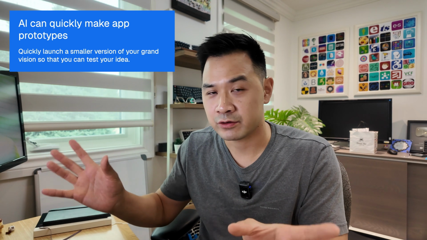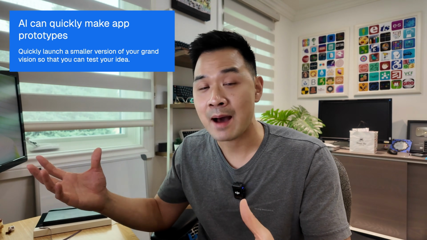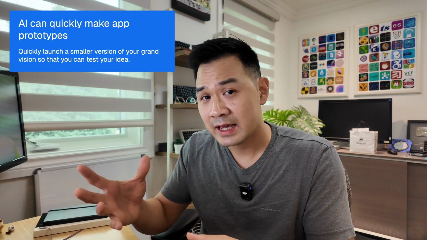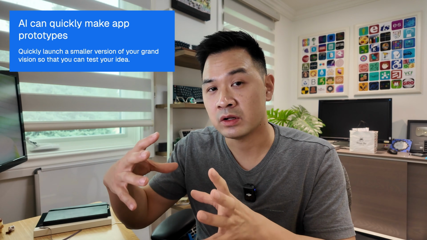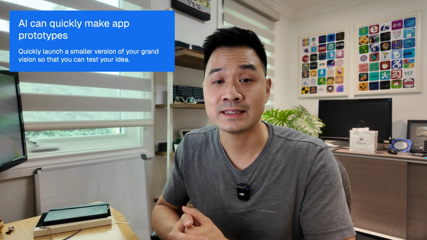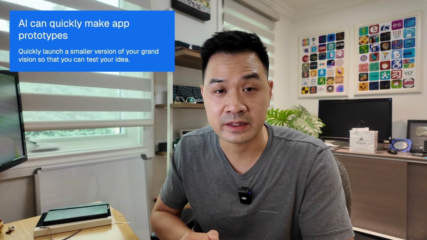So number one, new projects that are smaller in scope. And this is great to start off your grand vision. So if you have a big app idea, using AI is great for testing the waters for that idea. Just build a small prototype so that you can start testing it, and you can do that very quickly just to vet the idea. Or maybe the app that you want to build isn't so complicated and it's a smaller contained app. AI does really well with that as well.